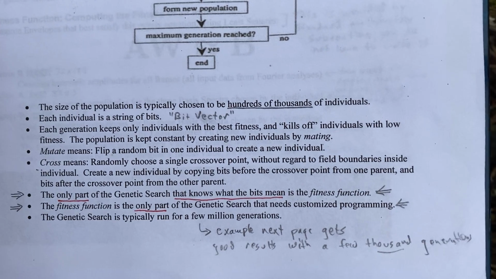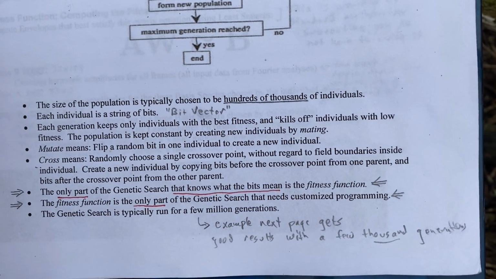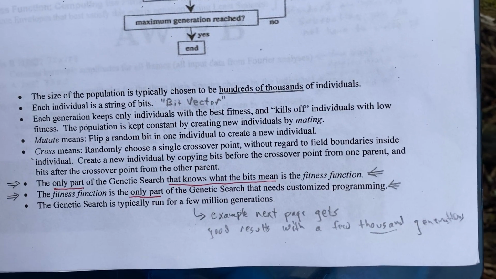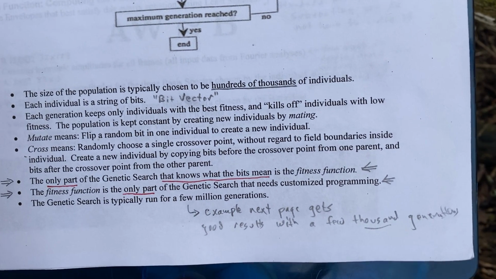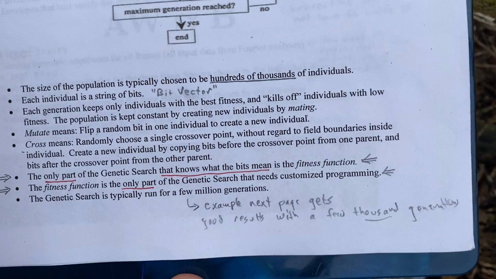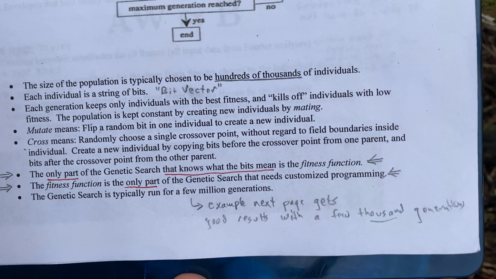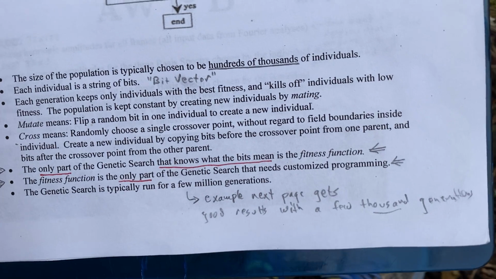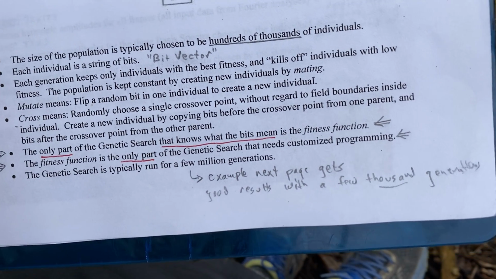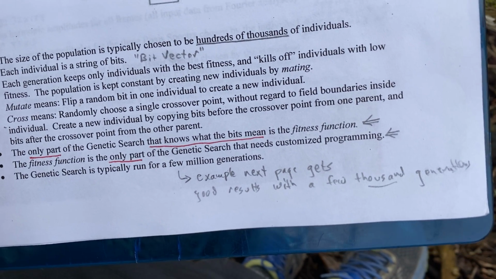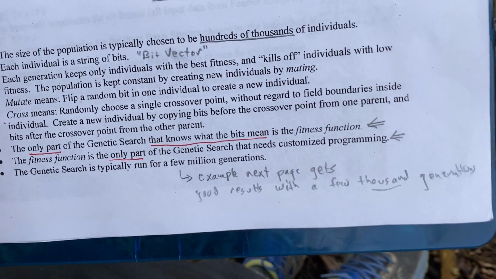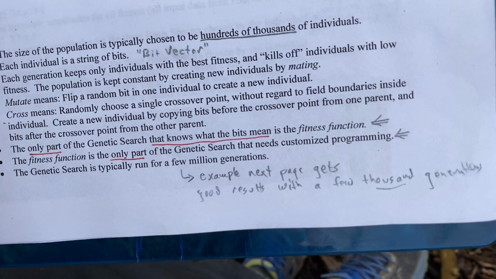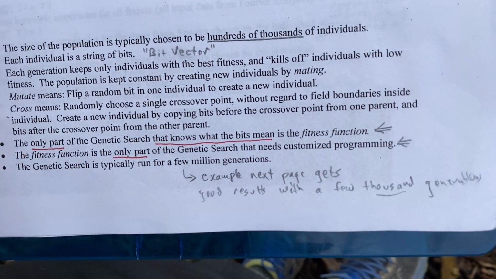Okay, so the only part of the genetic search that knows what the bits mean is the fitness function. The fitness function is the only part of the genetic search that needs customized programming. And those are two really important things, making this genetic search something that's interesting for today's topic, but also something to remember and easy to implement, easy to use in your future work, in music or elsewhere where you might have a problem space like this, where there are lots of good solutions, and you just want to find some of them.